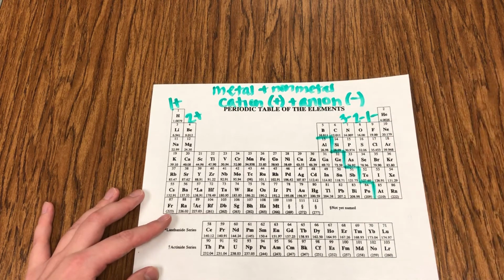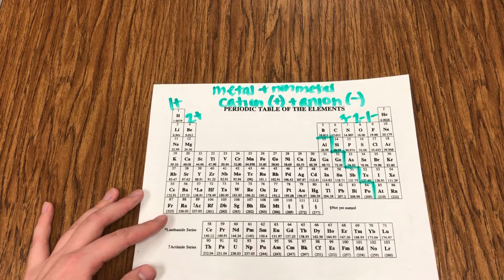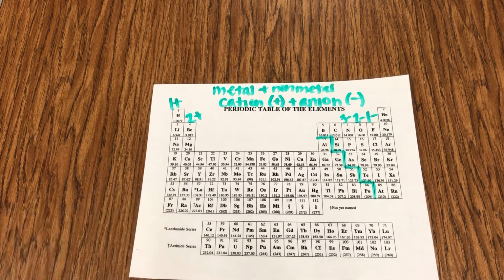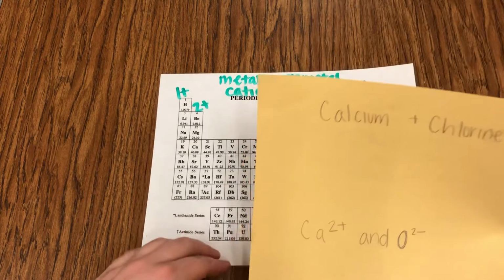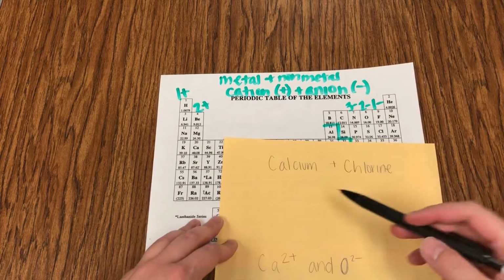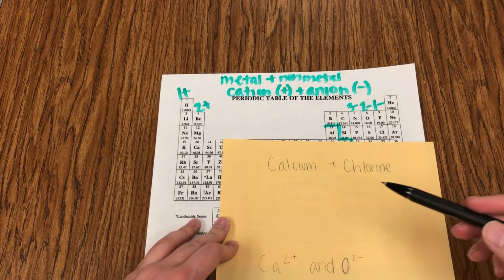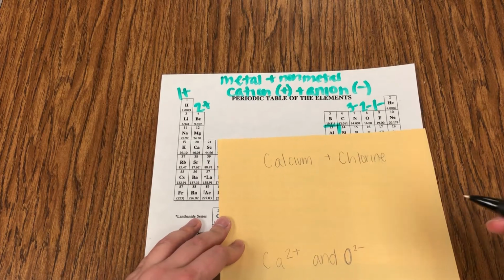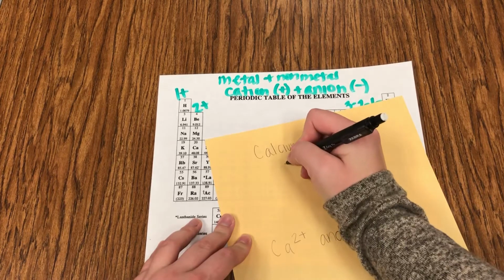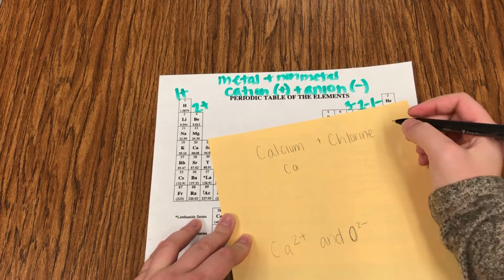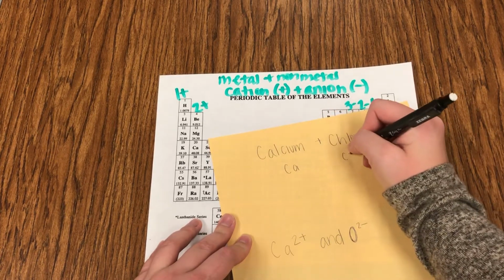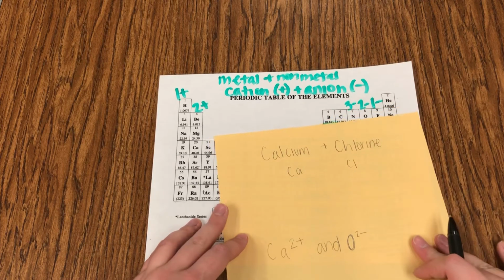So you have a very similar periodic table provided to you in your Google form, and that will help you solve the problems. I'm going to do a quick couple of practice problems. The first one is calcium and chlorine. And you'll notice that I didn't write out what it is for you. Remember, calcium is Ca and chlorine is Cl.